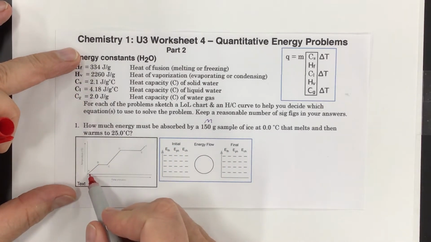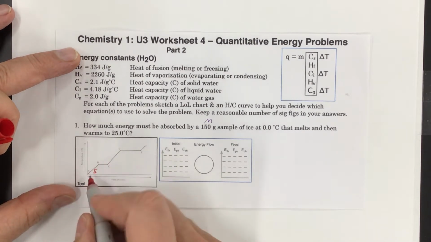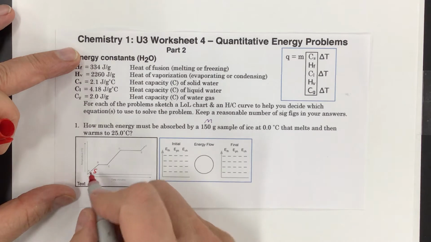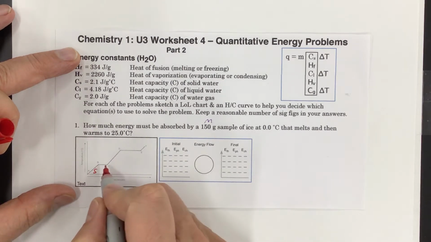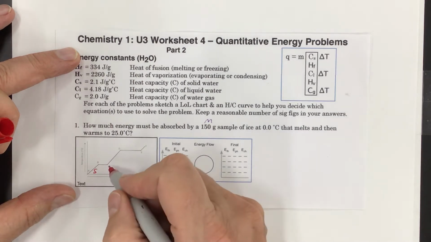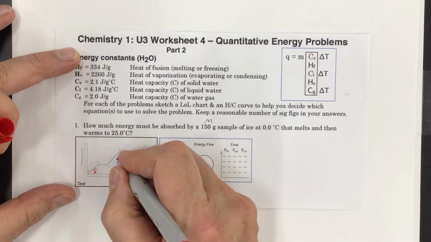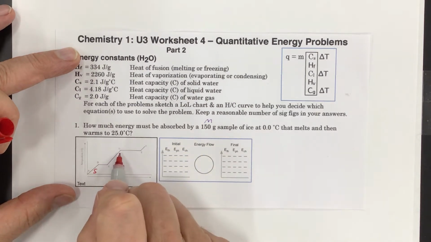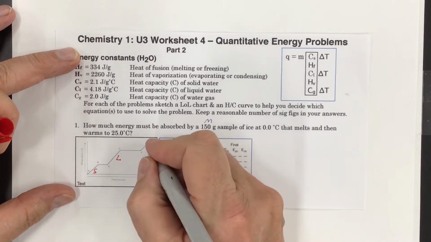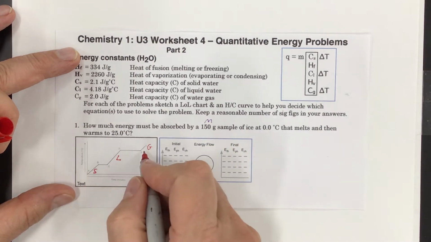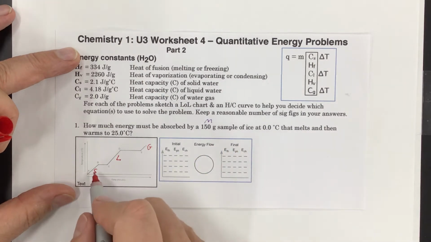Remember that the curve has 5 different sections. The solid is down here between A and B. And so you can warm up a solid, melt it between B and C. And then between C and D, you can heat the liquid, boil it between D and E, and then heat the gas. So we have a solid, a liquid, and a gas phase for any material. Okay, so there's 5 sections.